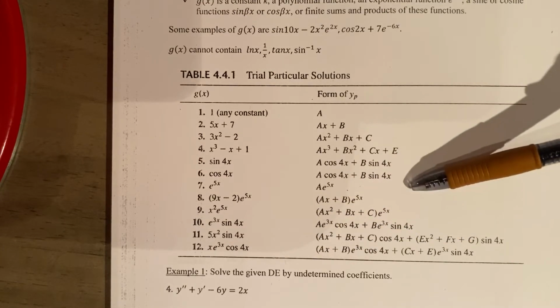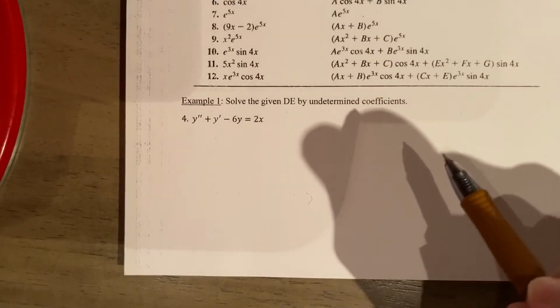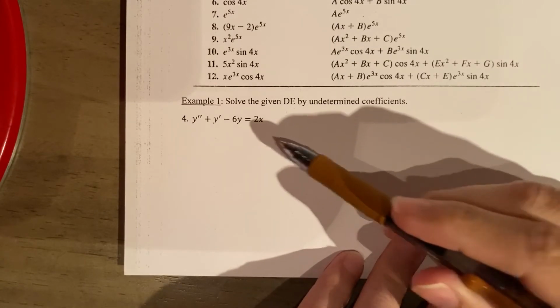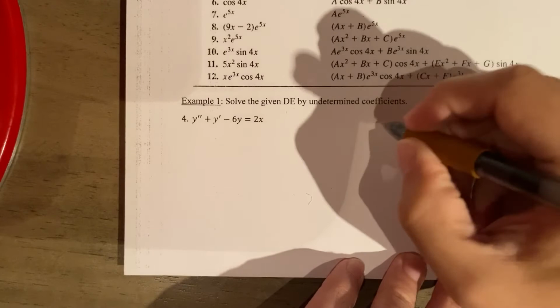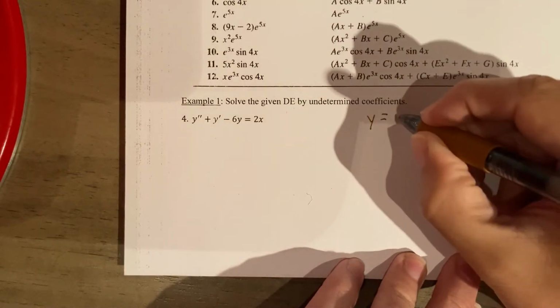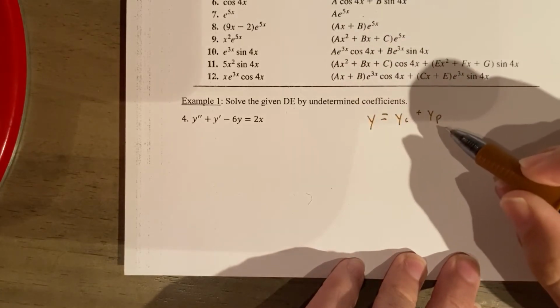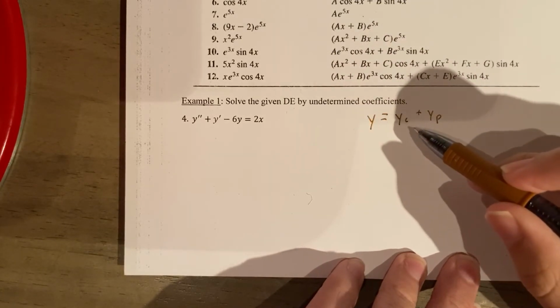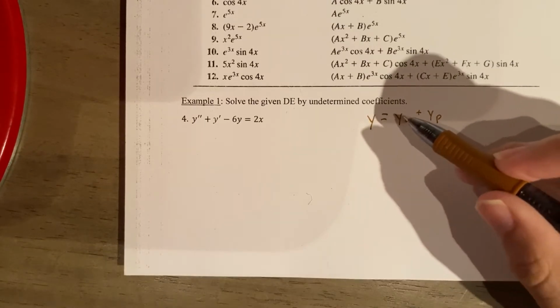All right, so let's go ahead and get to our first one. What we would do is we want to solve the given differential equation. Now, since this is non-homogeneous, our solution is going to be y equals y sub c plus y sub p, where y sub p is the particular, y sub c is the complementary. Now, last section you were taught how to find the y sub c.